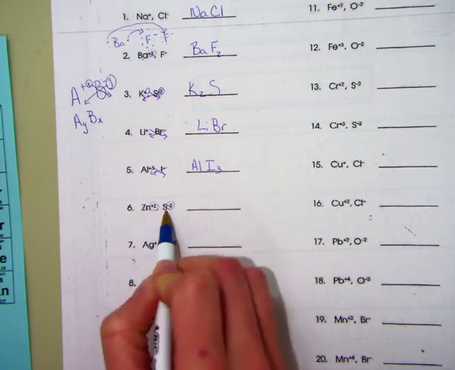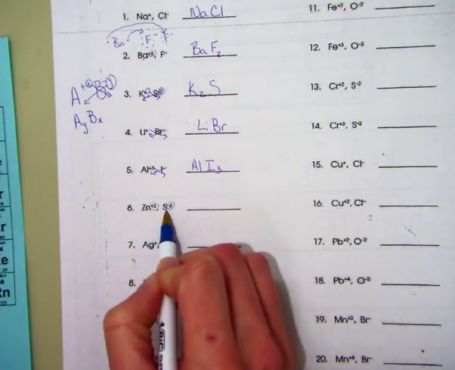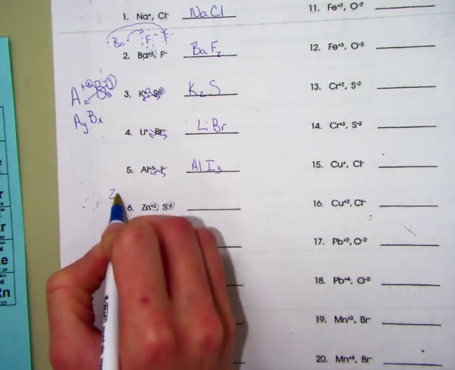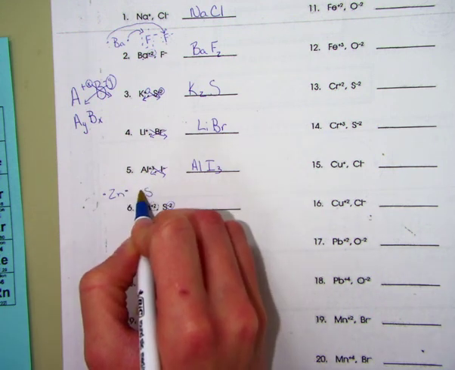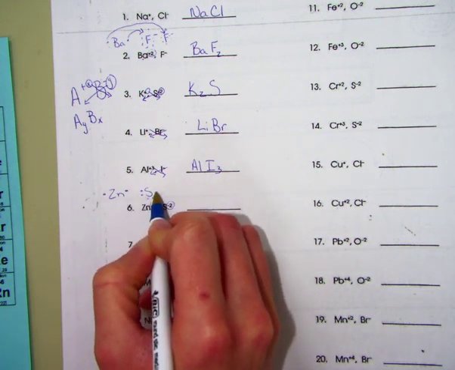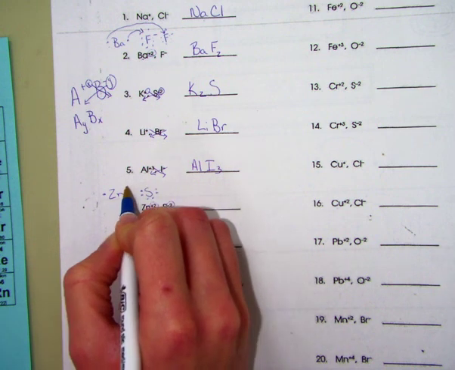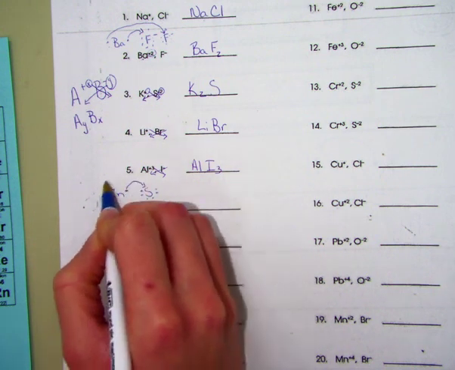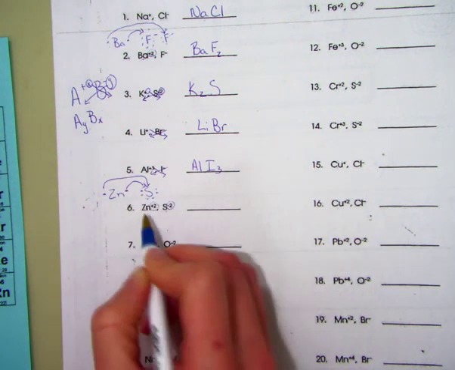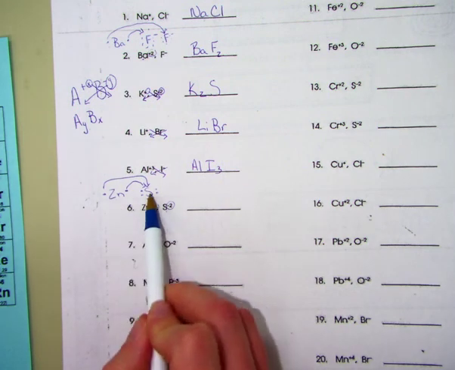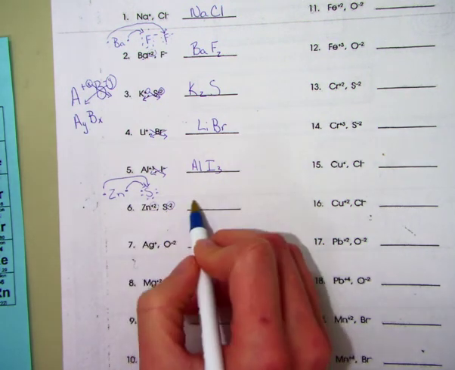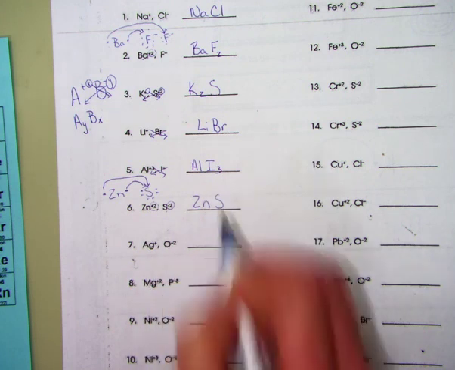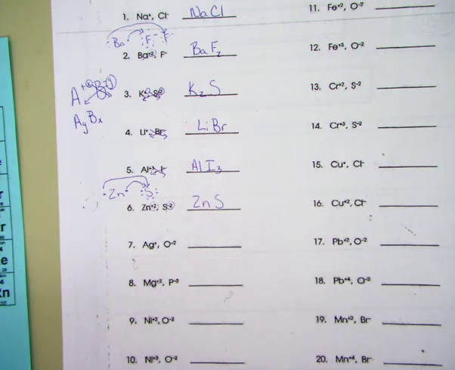When we get to number 6, it's a little interesting because what we're doing is taking 2 electrons off of the Zn and putting the 2 electrons on the S. So we have Zn with 2 electrons and S that has 6 electrons. If this electron goes here and this one goes here, we only need 1 electron apiece. So the plus 2 and the minus 2 cancel each other out, and we just need ZnS. So this is how we write binary formulas. Hope this helped.